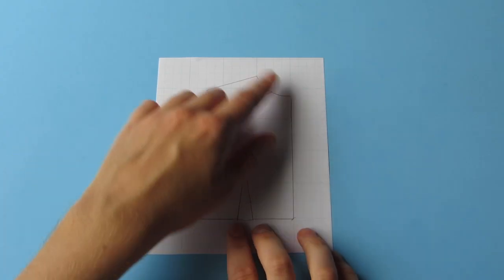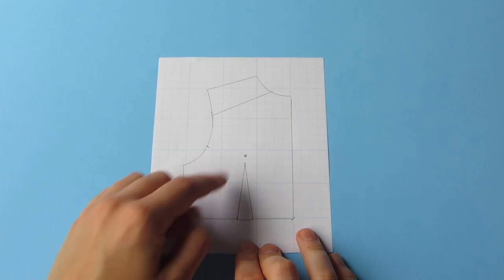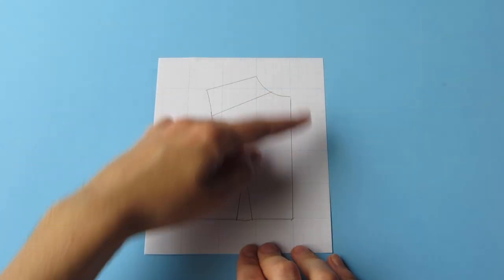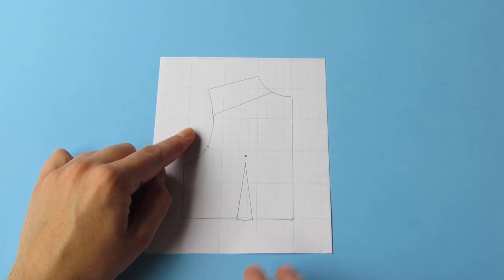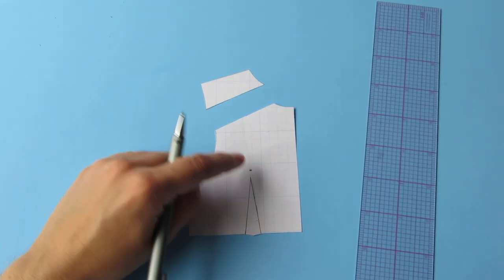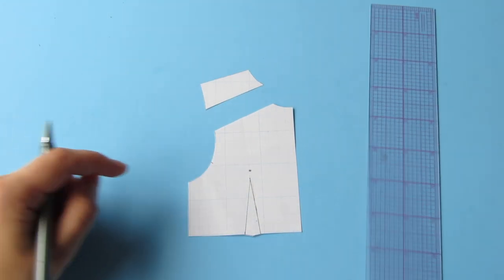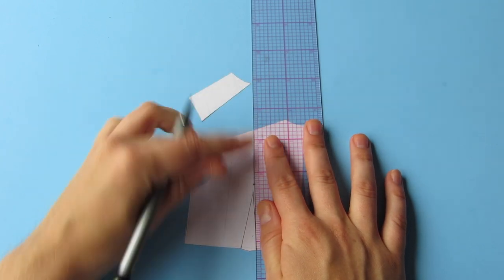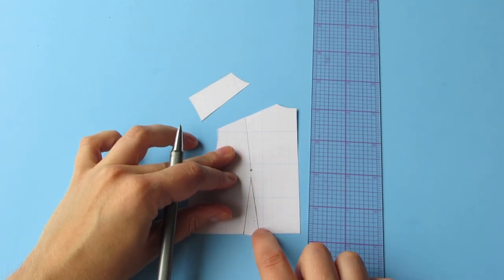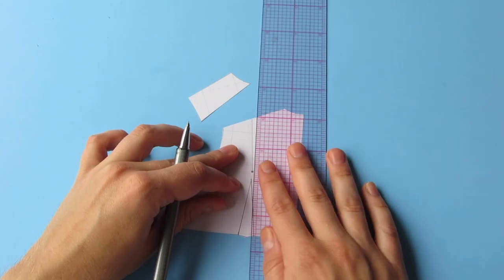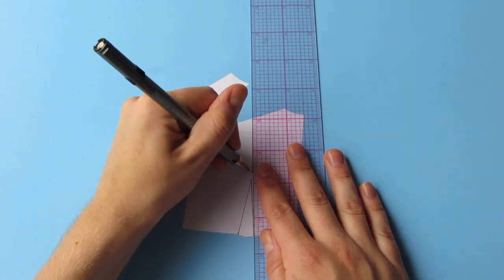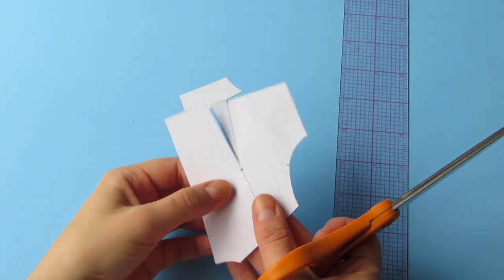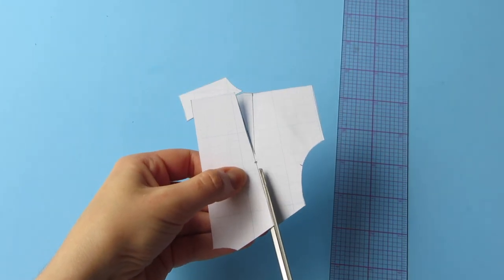To begin, trace off your entire sloper, including any darts and the bust point. Then draw in your yoke style line. Cut out the entire pattern and slash away the yoke. Draw in your slash line from the bust point to about the center of the yoke design line, and then extend the center leg of your dart from the bottom all the way up to the bust point. Slash along both lines, stopping just shy of the bust point.